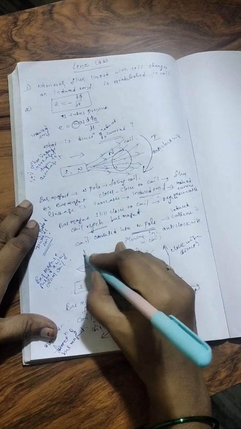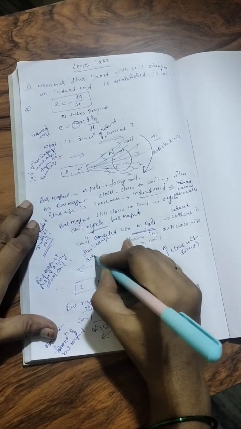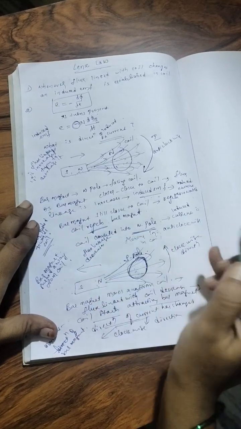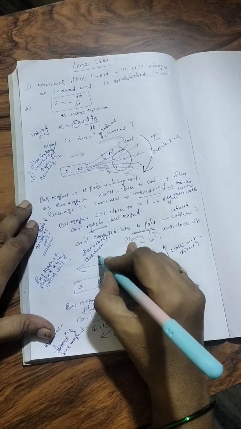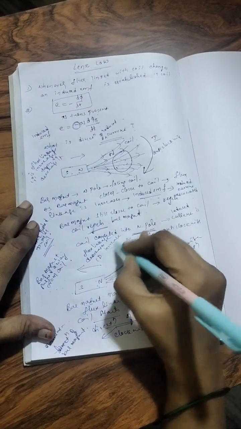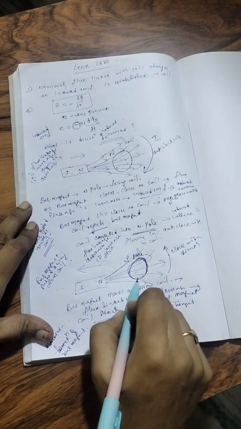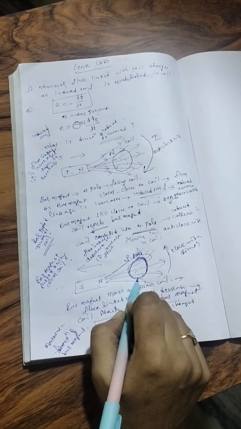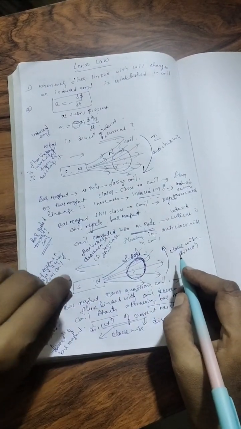And here when the flux linkage is decreasing, what is happening? The induced current is trying to increase the flux. Increasing the flux means it is attracting the bar magnet towards it, which is nothing but trying to increase the flux, no? So in general, what can we say?